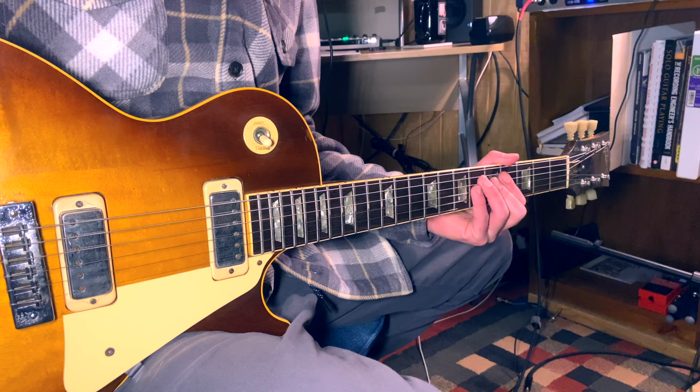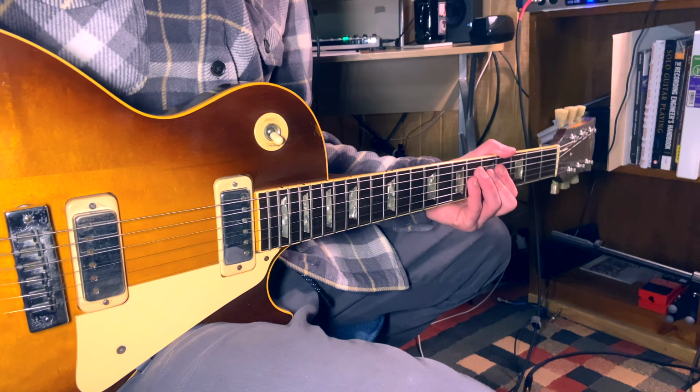Now I'll play the bar chords and the new inversions back to back so you can hear the similarities and differences.